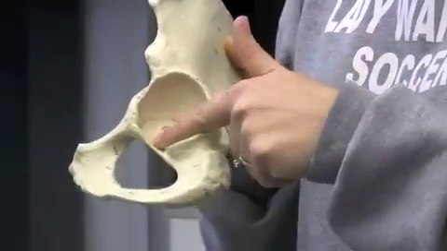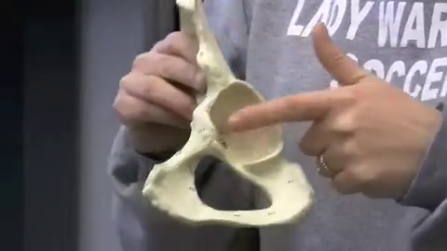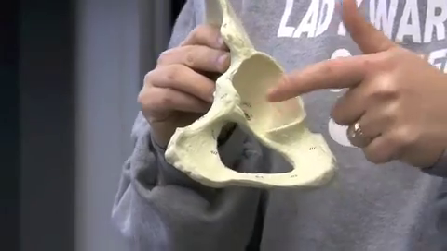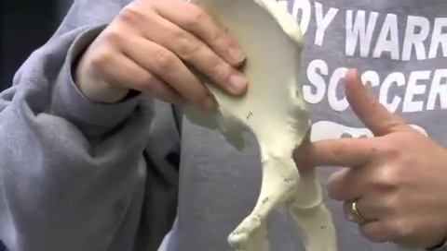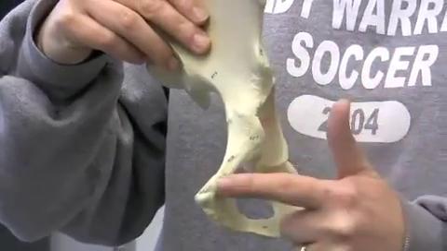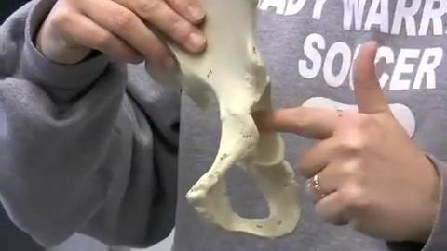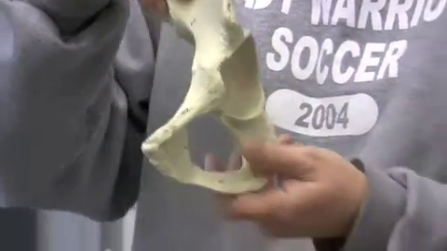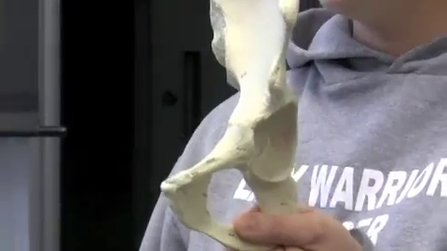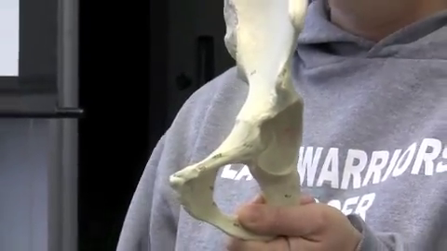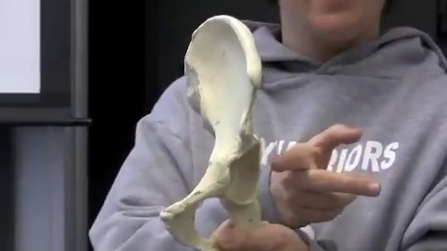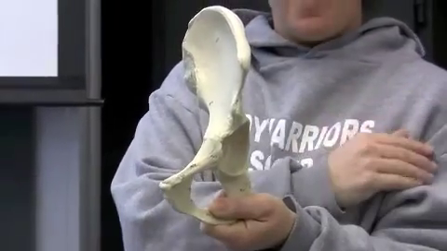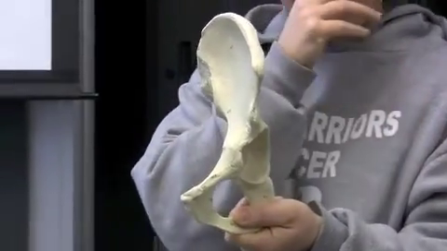This right here is the acetabulum, and it receives the head of the femur, so it's the other ball and socket joint. So the femur comes out here. The pubis faces forward, the acetabulum faces lateral, so therefore this is a left hip. You point the pubis forward, the acetabulum lateral, and that would make it a left hip.